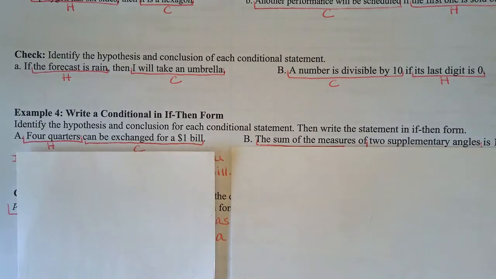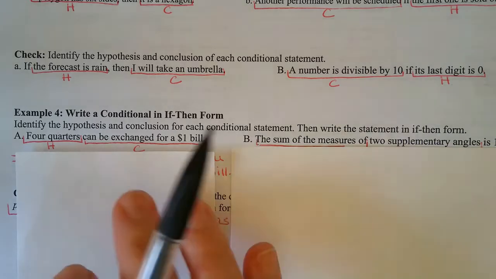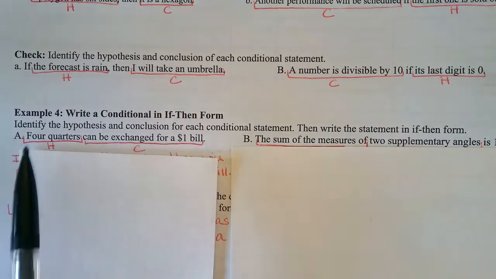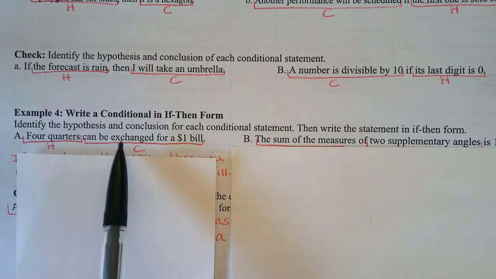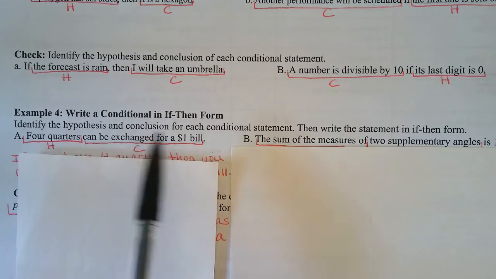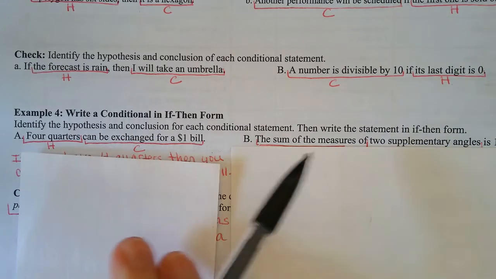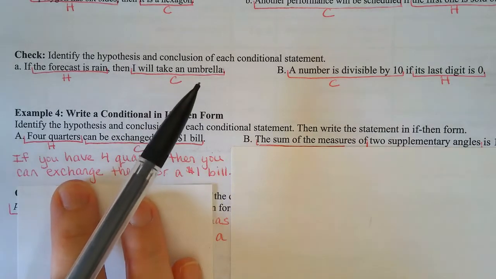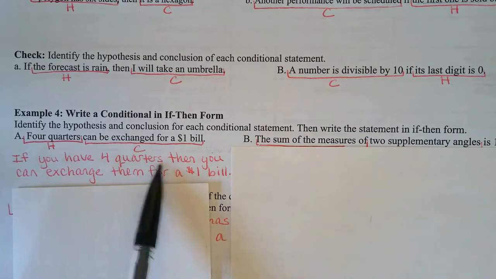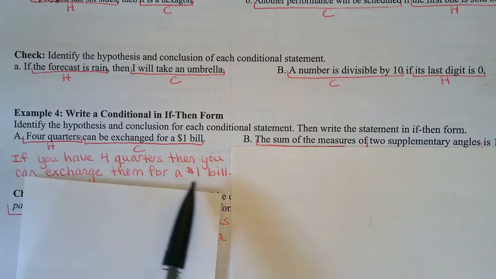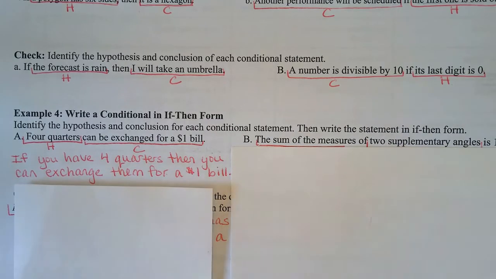Example 4. Identify the hypothesis and conclusion for each conditional statement. Then write the statement as an if-then form. So in this scenario, the hypothesis will be if you have 4 quarters. The conclusion will be you can exchange those for $1. So writing it as an if-then, that means you have to have those words. If you have 4 quarters, then you can exchange them for a $1 bill.